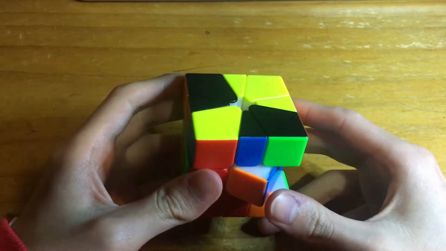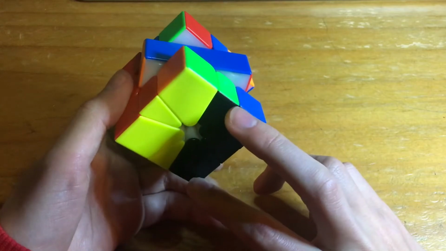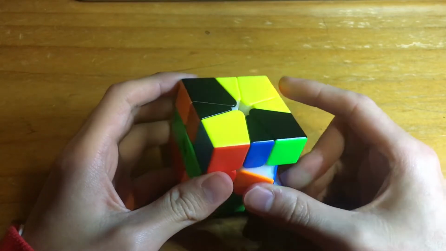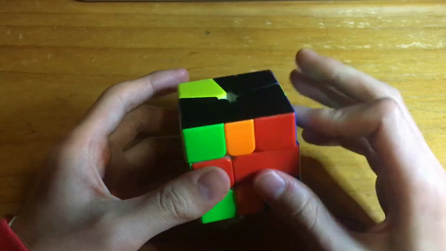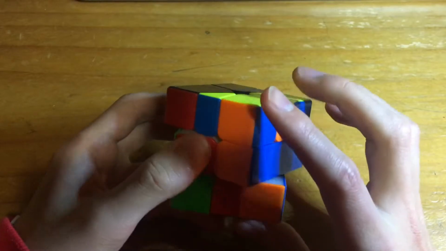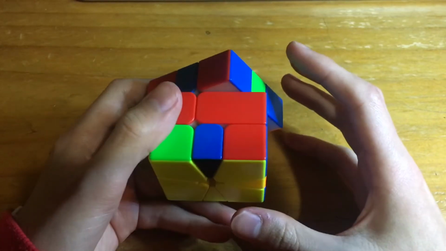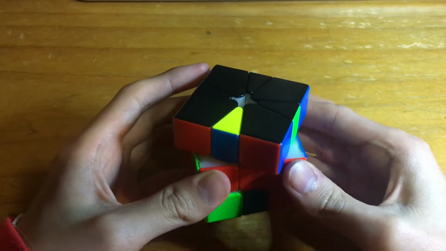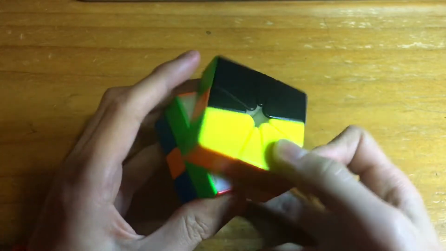And then these we have diagonal, and I have this line of 2 here, so I'm gonna match it like that, do a U, match it here like that, U slash, and then here we have 1 1 I guess, so I'm gonna do D2 U prime and then the alg.